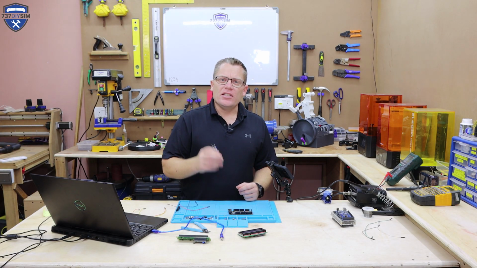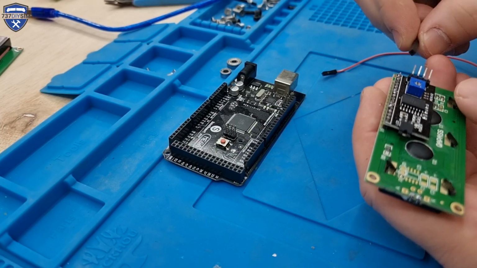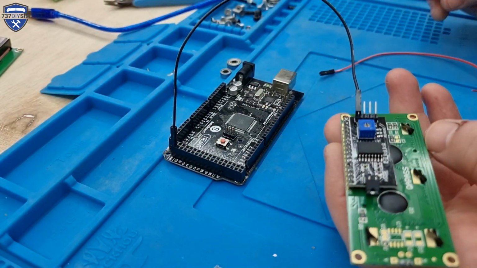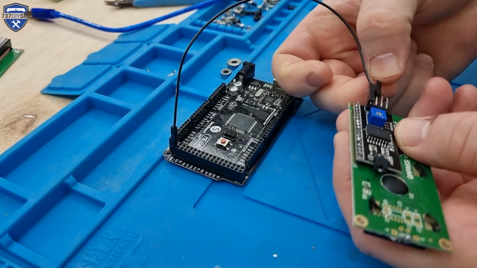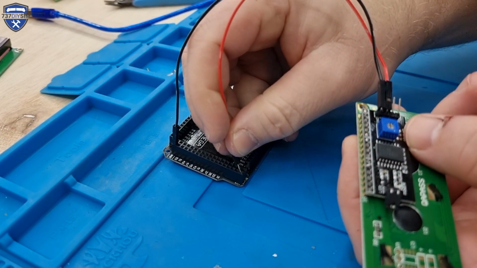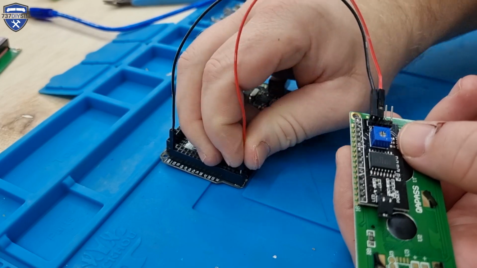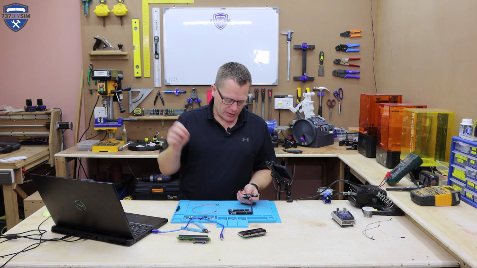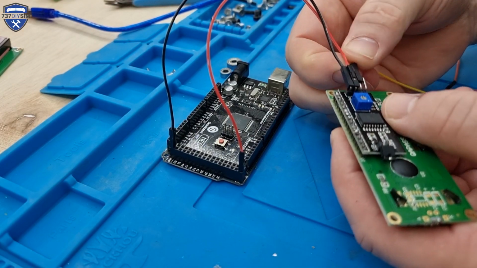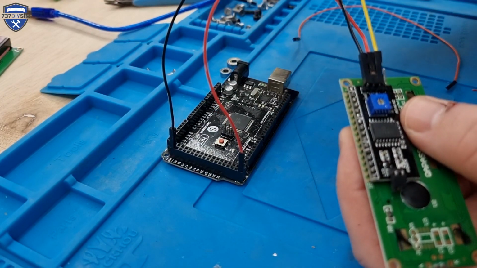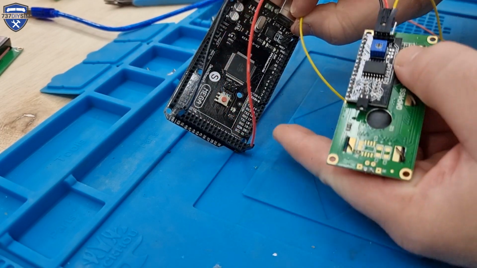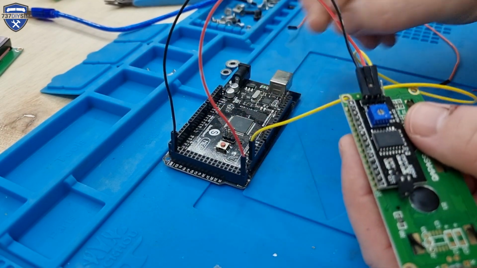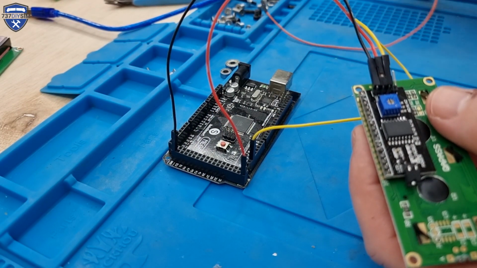So starting with the 1602 again, it's only got 4 connections, the top one being ground, so we'll use black for that, and then into the ground pin of the Arduino. The next pin is the VCC, 5 volts, goes into the Arduino. Nice and simple. Then we've got the last 2 pins, and they're the data pins, and we've got SDA, and on the Arduino we've also got SDA and SCL written down here, and they match exactly what we need to plug into. They're pins 20 and 21.